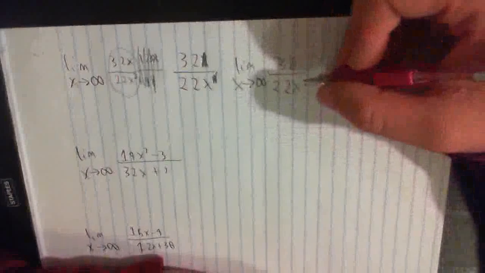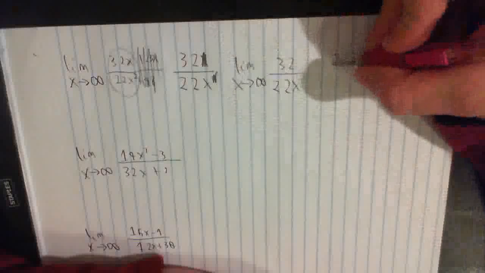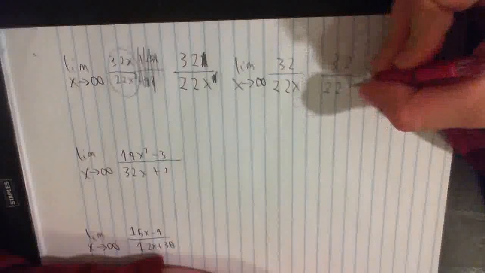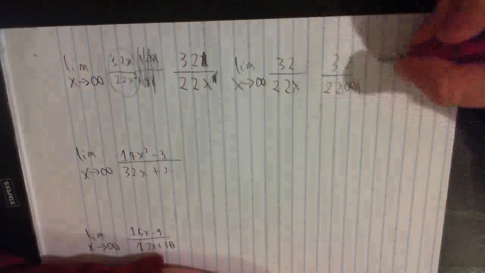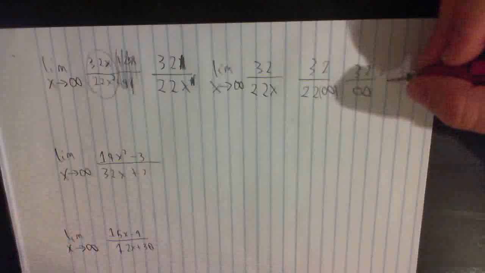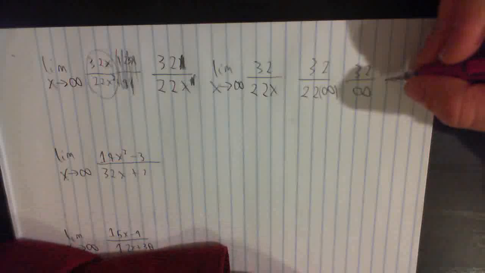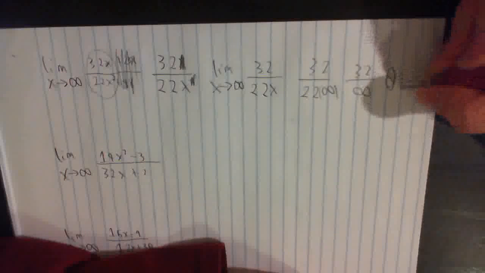Now, like with any other limit problem, you just substitute the x for the term here, which is infinity. So it becomes 32 over 22 times infinity. And 22 times infinity would just be so big, it's essentially infinity. 32 over infinity would be such a small number that it's not even really anything. It's so small it doesn't even count. So it would just be 0. So your limit would be 0 on this one.